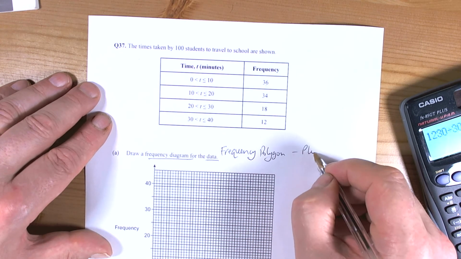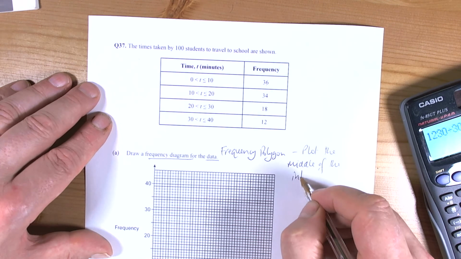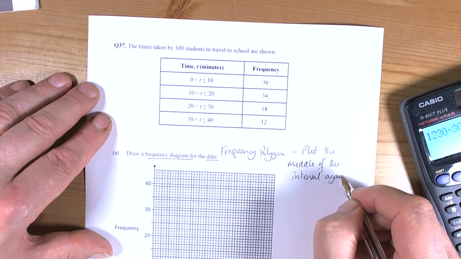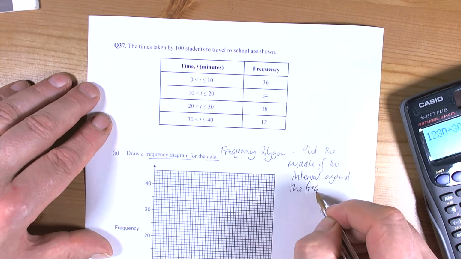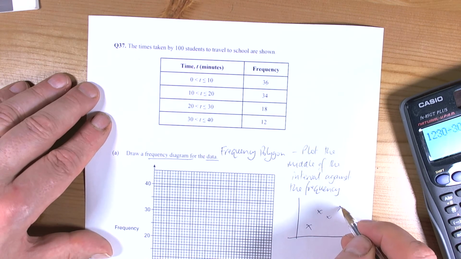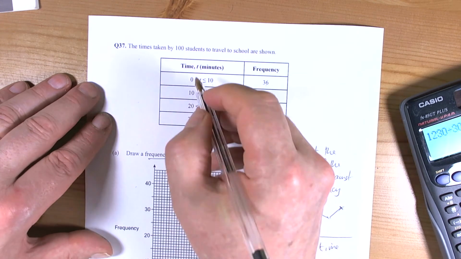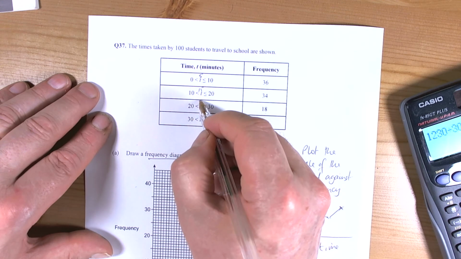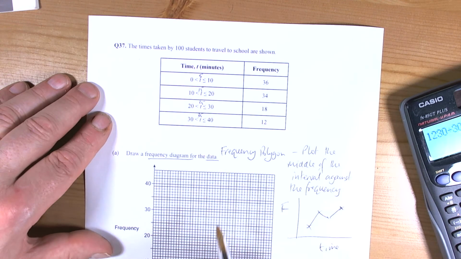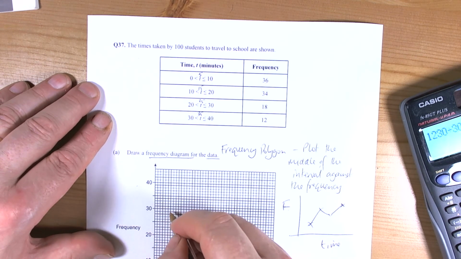And that basically means you plot the middle of the interval against the frequency. And basically you'll end up with a series of plots, and because it's a polygon you must join them with straight lines, and that'll be frequency, and this will be whatever this is about, this is time. Okay, so between 0 and 10 is 5, so if we do the midpoints, so 15, 25 and 35, so 5 to 36.